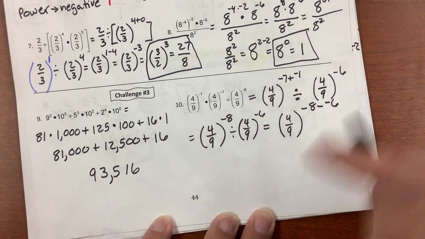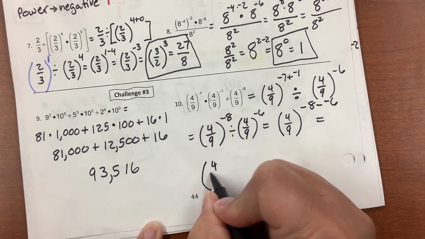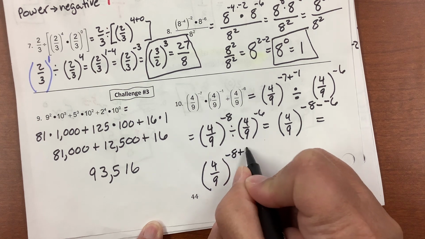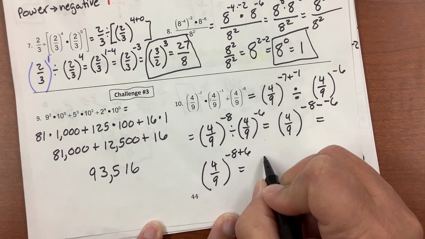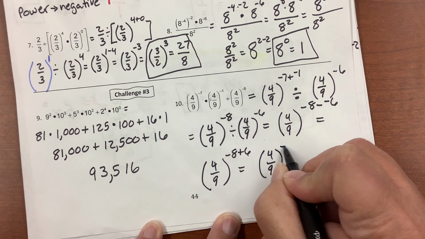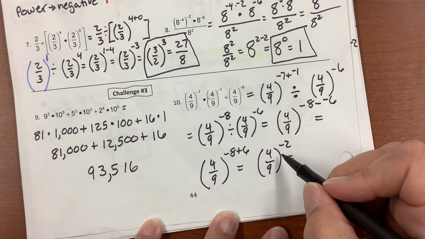Keep change. So that's going to be 4 over 9, -8 plus 6, 4 over 9 to the -2nd power equals, oh, wait a second, negative.